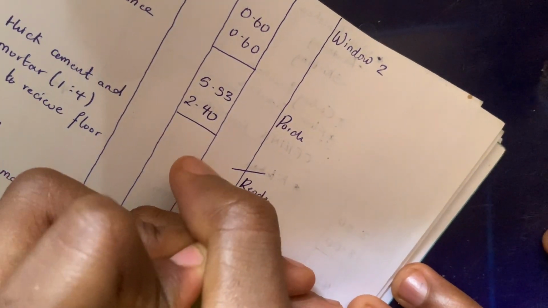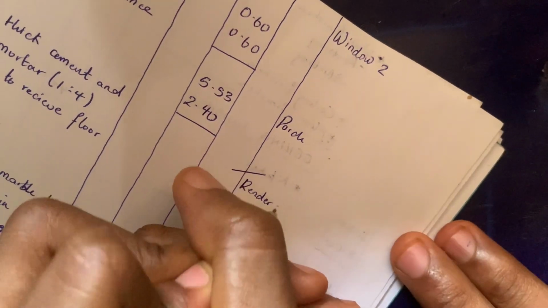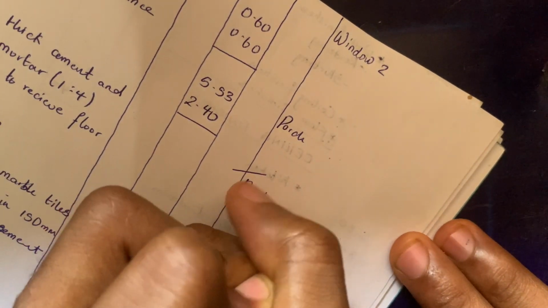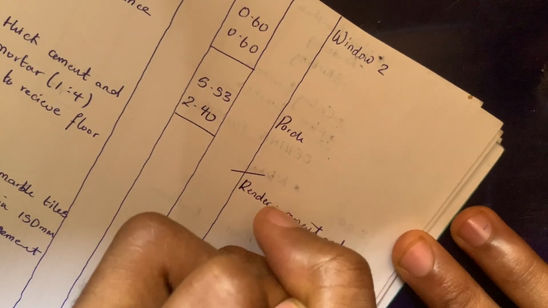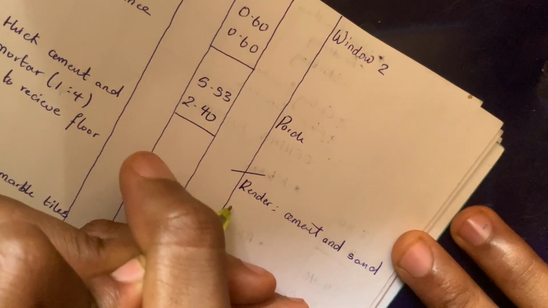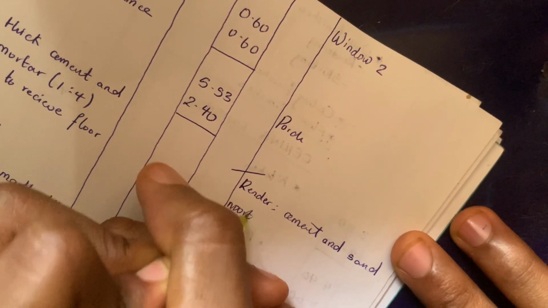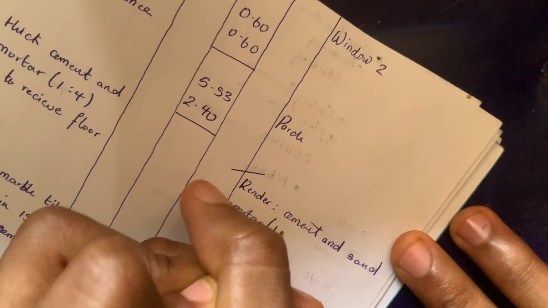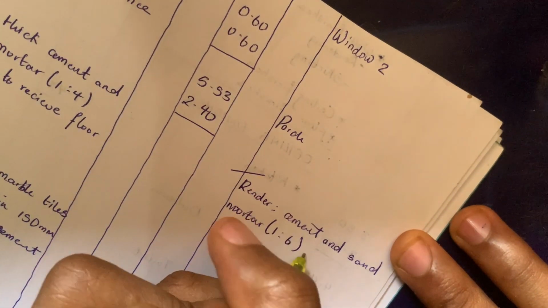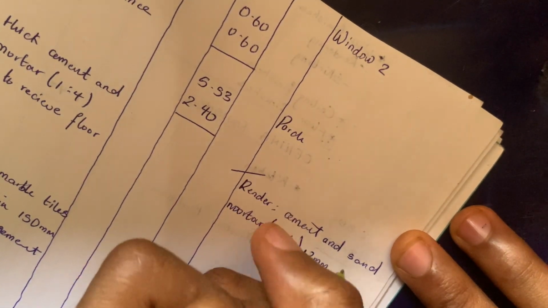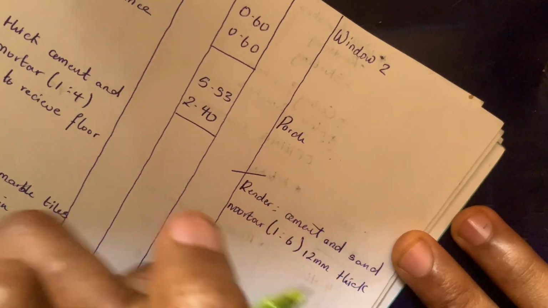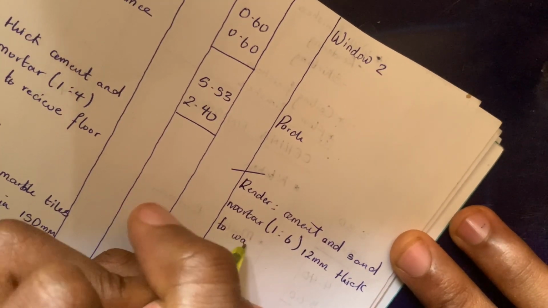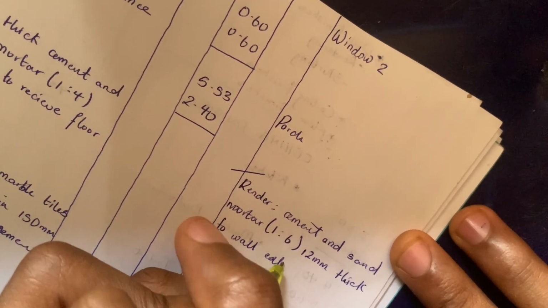render, cement and sand mortar 1:6, 12 mm thick towards wall externally.